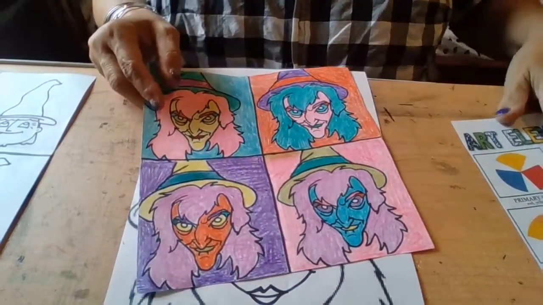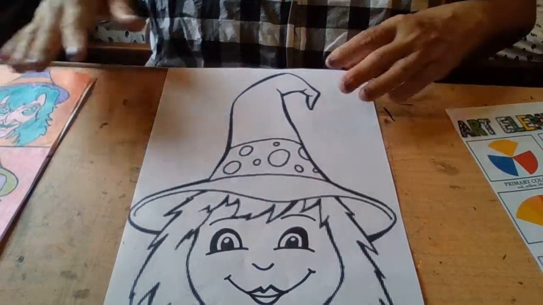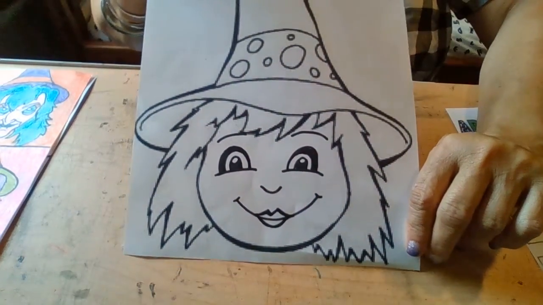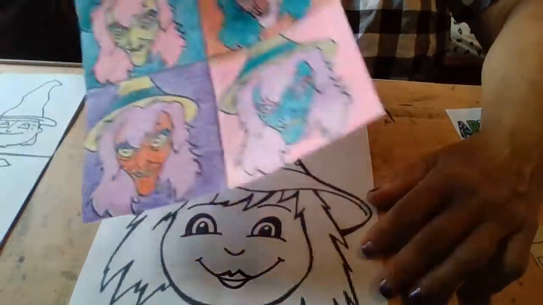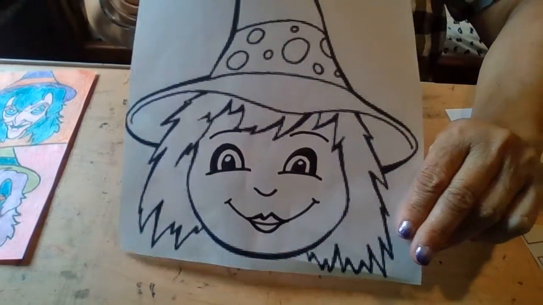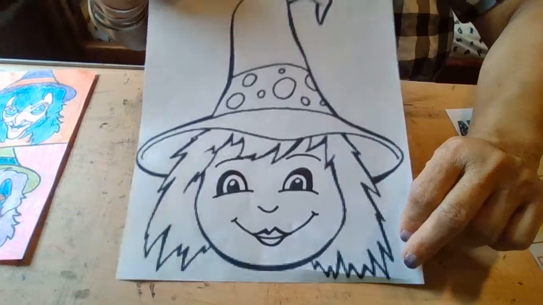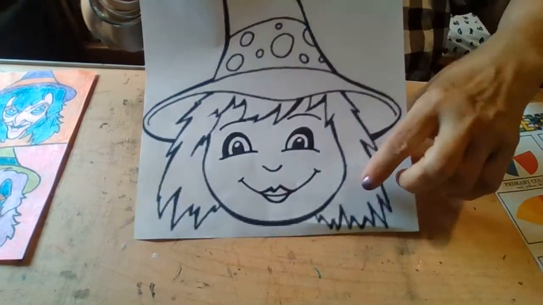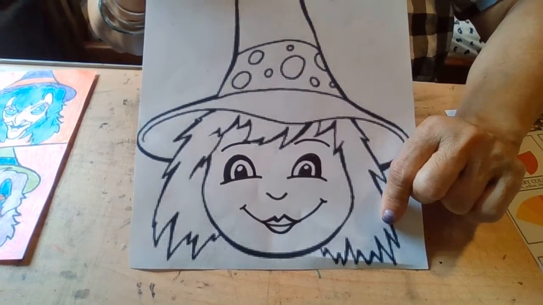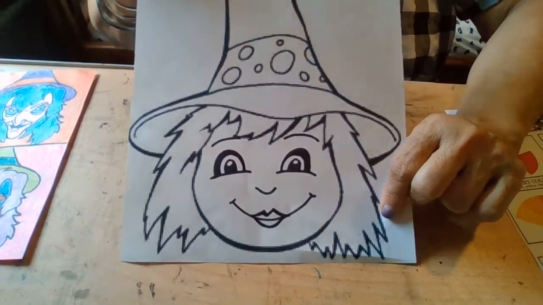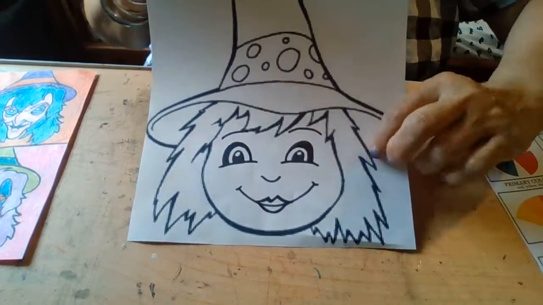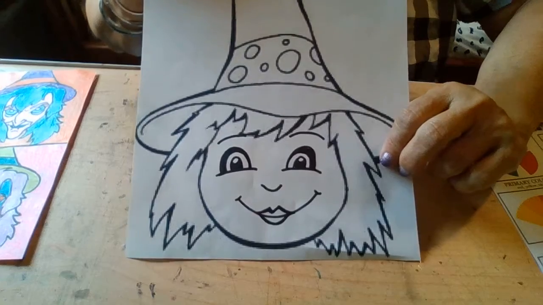All right, another way of doing this is to make 4 copies of your witch. This one is kind of a scary witch, which I sort of like, but kids might not like a scary witch. They might like a fun witch. So this was a blank face that I got by just Googling witch face line drawing or witch face coloring book. It's a royalty-free image, and all I did was draw a little face on it myself. Your students can do that too.